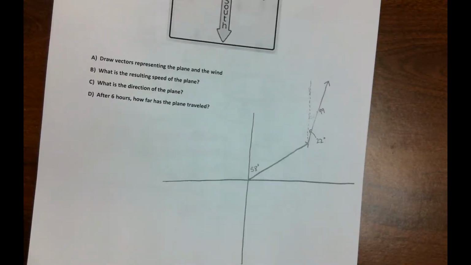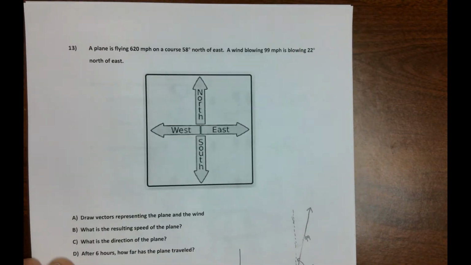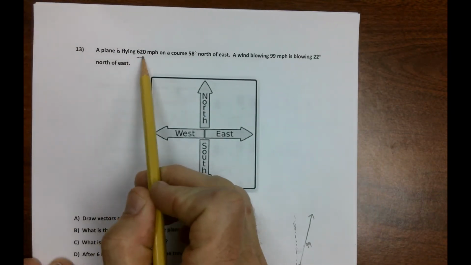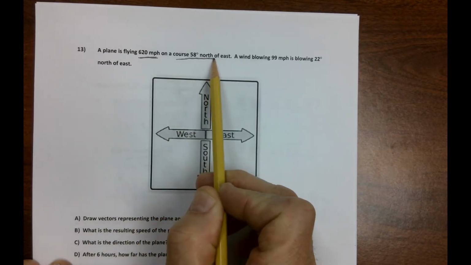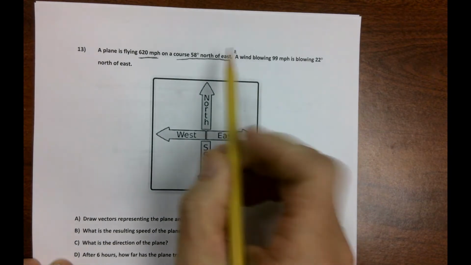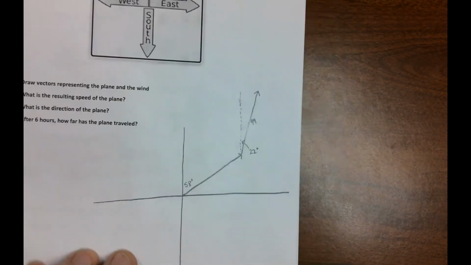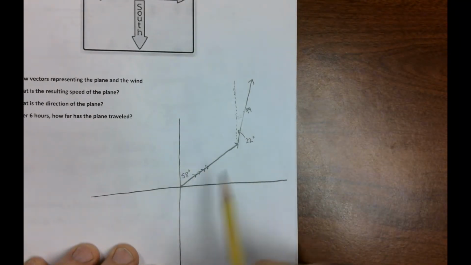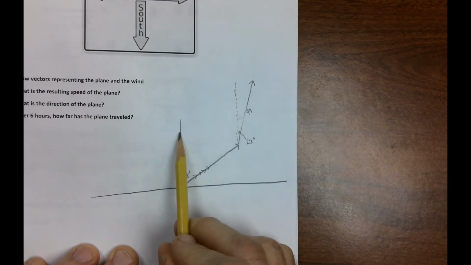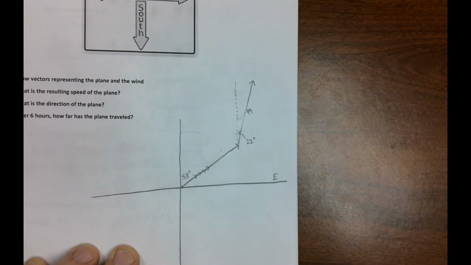Guys, so final problem, but this is no slouch of a problem. So number 13. A plane is flying 620 miles per hour on a course, here it comes, 58 degrees north of east. So if I take that and convert it to what we learned in class, we've got this drawing right here where the plane is 58 degrees north of east. So we've got that 58-degree angle right in there.